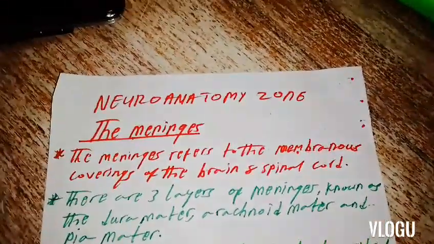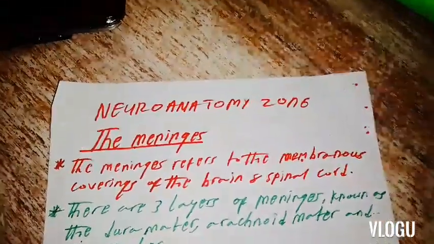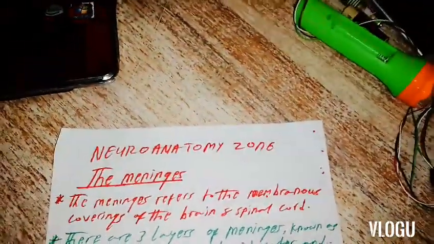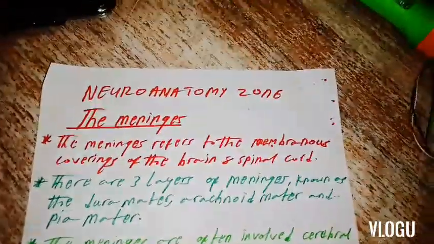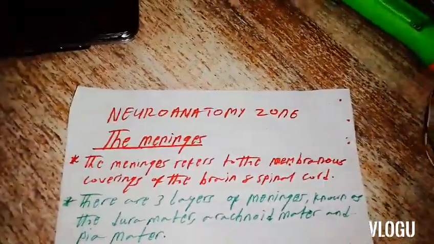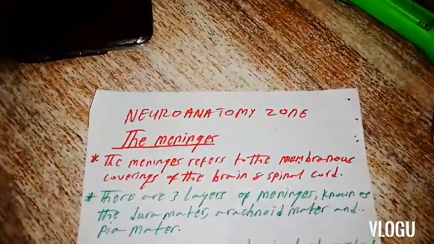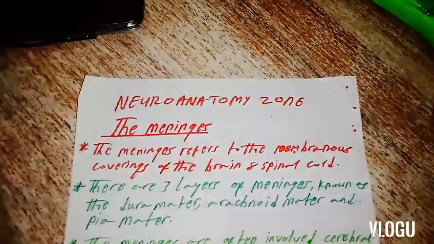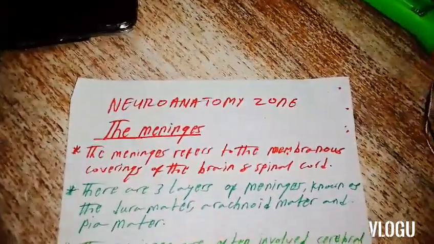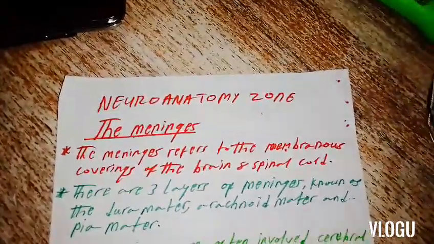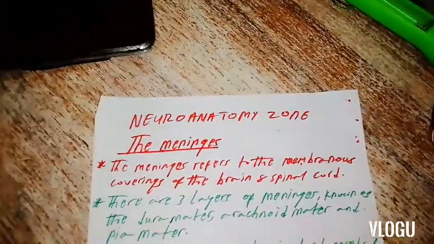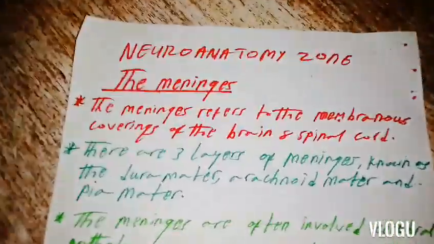From superficial to deep, we have the dural matter, the arachnoid matter, and the pial matter. The dural matter is the toughest of the meninges, followed by the web-like arachnoid matter, and then the very soft pial matter.